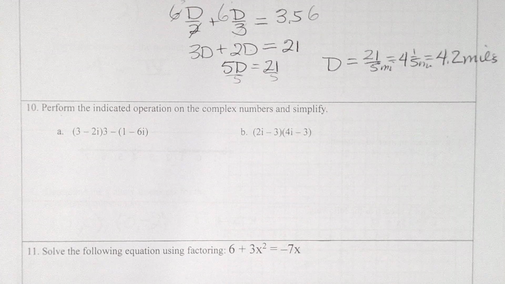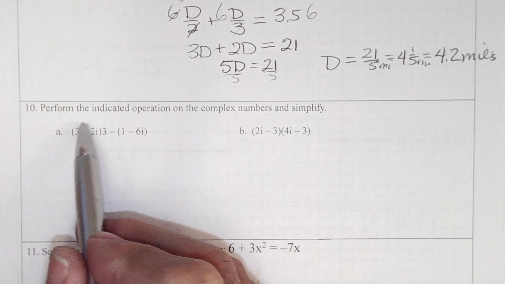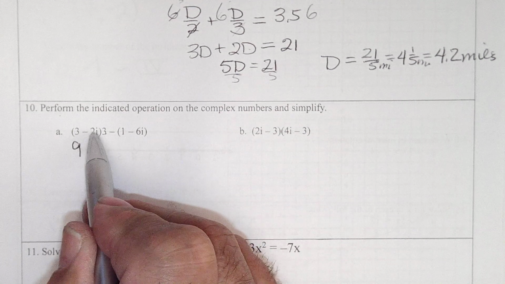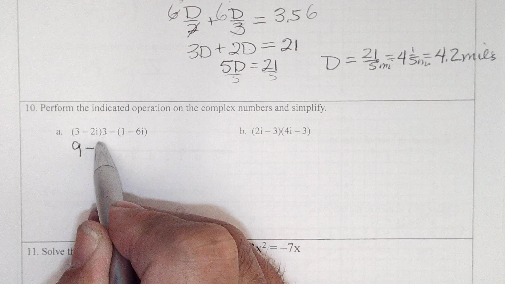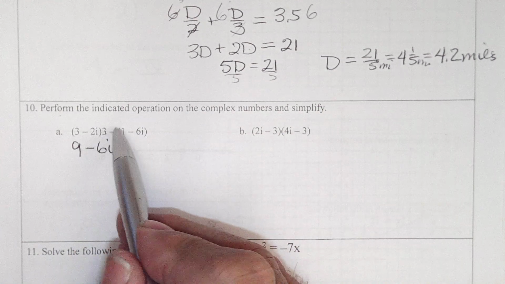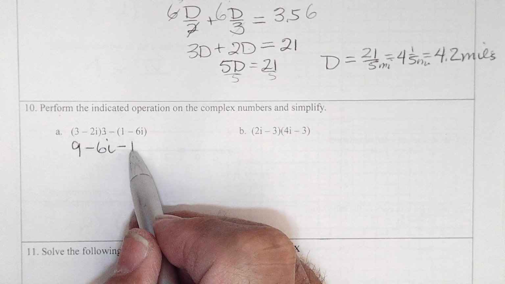Okay. The 3 is times the parentheses, so we got to take 3 times the 3. And 3 times a minus 2i, which is minus 6i. And this subtract of all of this, so we got to take the subtract on that, so it's minus 1.